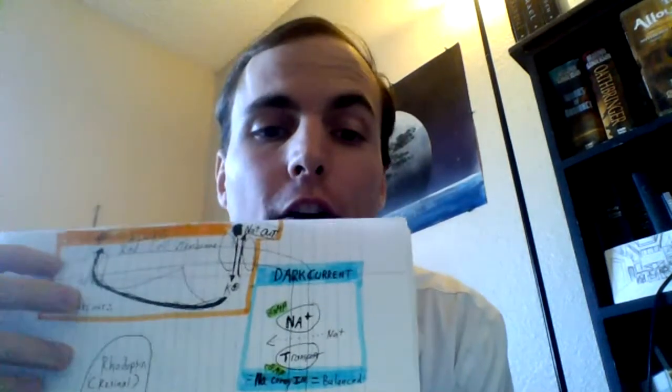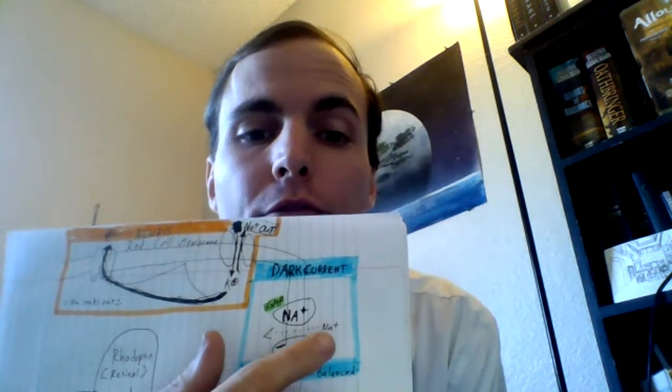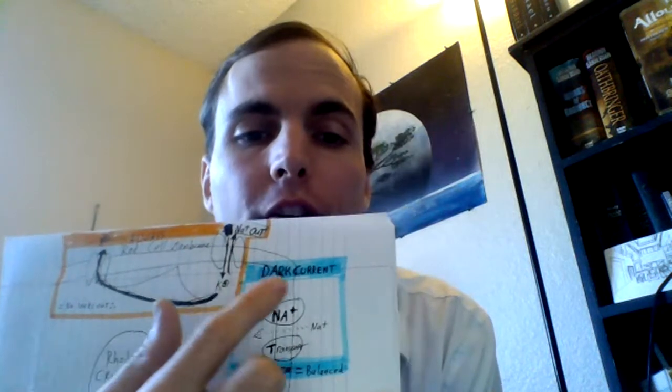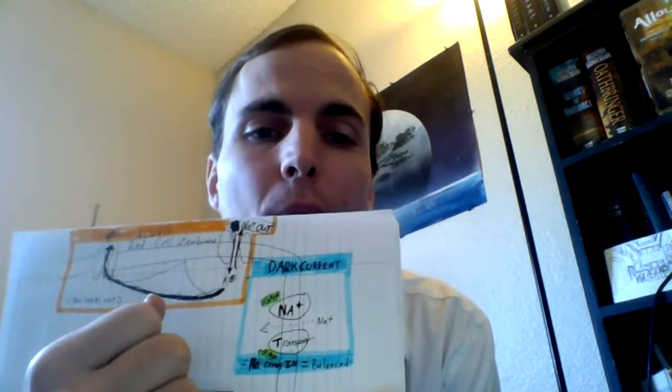So in the dark, something occurs that is called the dark current. Dark because it happens in the dark. Current because sodium ions flow into the rod cell in a current. So it's a dark current, a current that happens in the dark. Now, how does this happen?